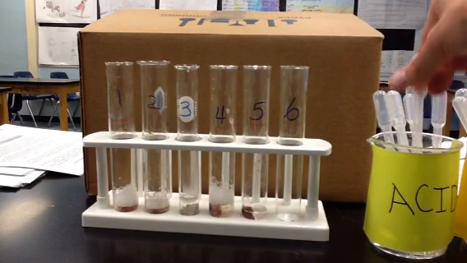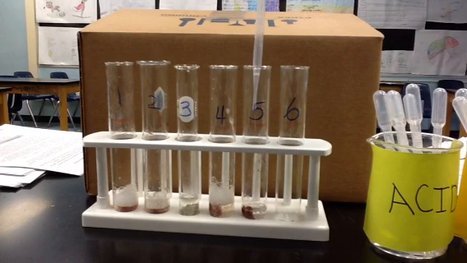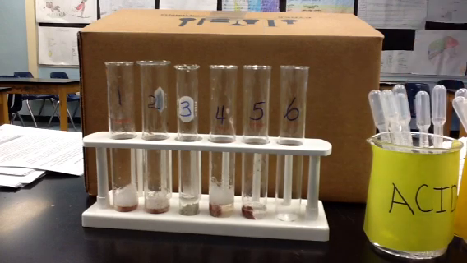Now, the liver is in an acidic solution. So the pH is approximately a pH of 2. So the pH is a low pH value. So we need to figure out, will a low pH react with the substrate hydrogen peroxide?